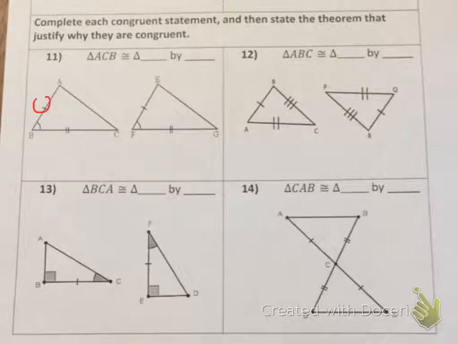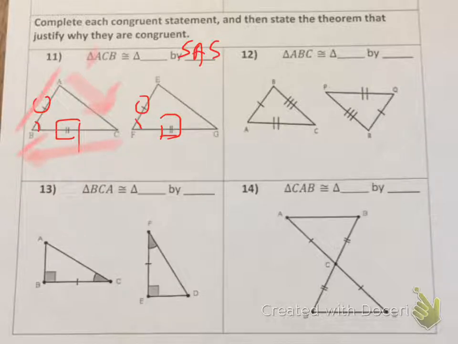So I have one side marked congruent to one side, an angle marked congruent to an angle, and another side congruent to another side. So this is a side, an included angle, and a side. When we list our triangle congruence, remember they have to be in the same order. So if we go A, C, B, so from A to C, and then from C to B, that's the way we have to go in our other triangle.